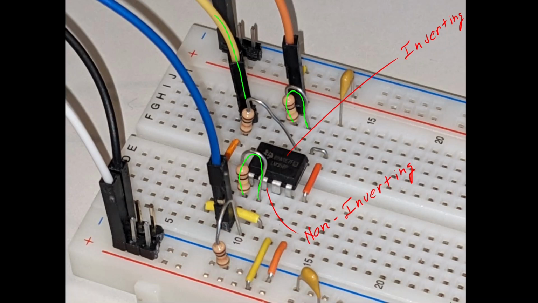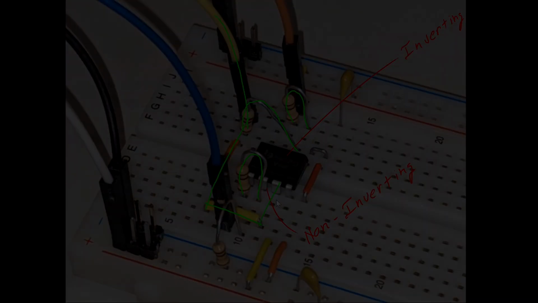The input for the inverting is connected via this resistor here to pin 5, pin 6, whereas that input is connected directly to the pin in the case of the non-inverting amplifier. In this case, that's to pin 3.